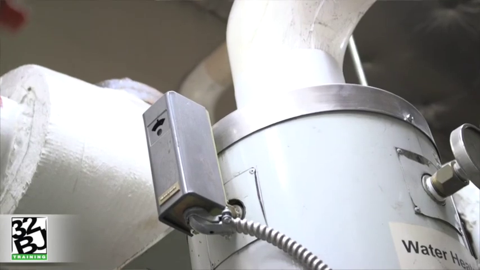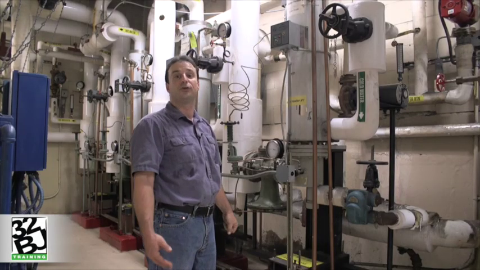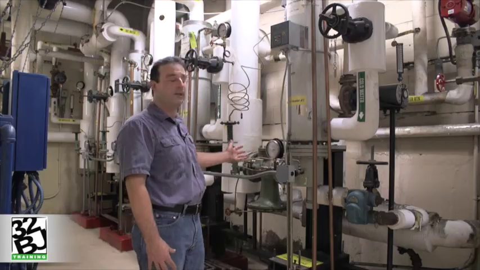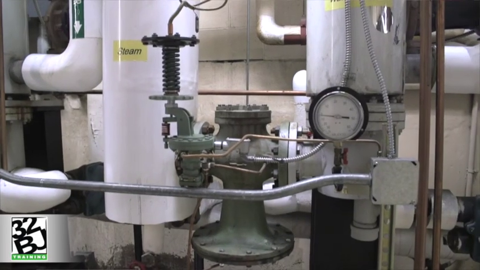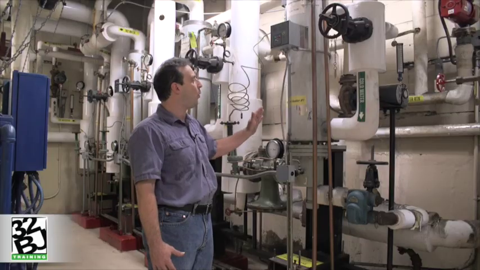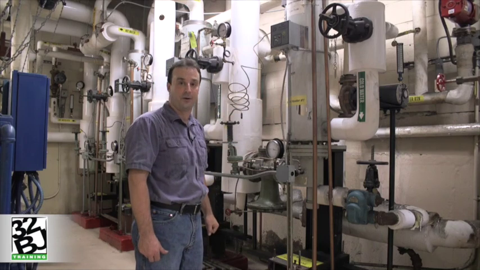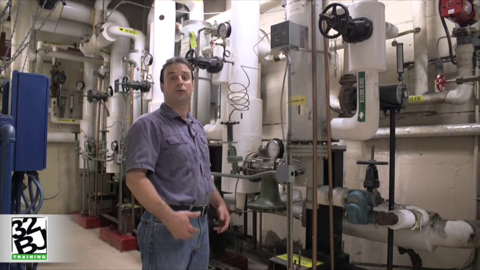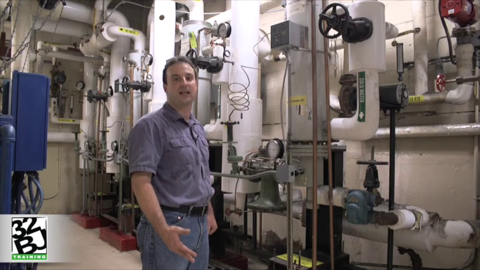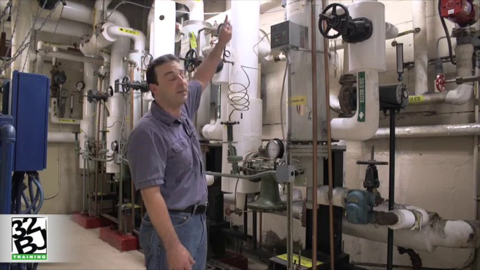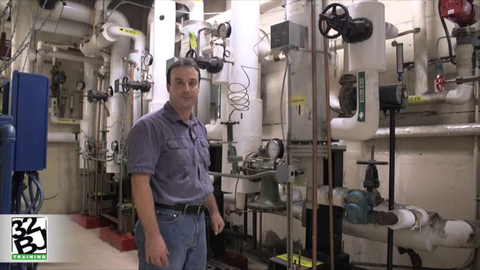As that temperature falls below the standard 120 degrees Fahrenheit for domestic hot water, the thermostat begins to initiate the steam valve to open and send steam into a steam coil which is submerged around the domestic hot water. This steam transfers its heat to the domestic hot water, and that water exits out of the top of the semi-instantaneous hot water heater.